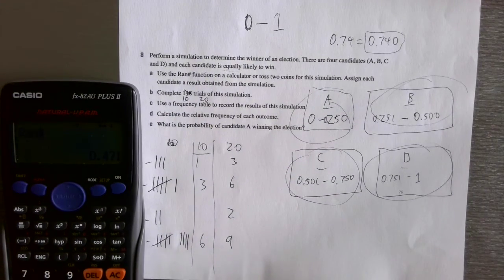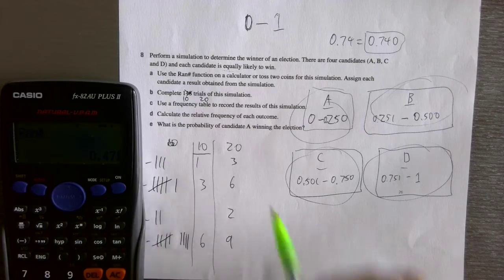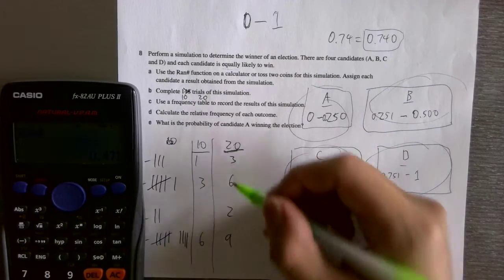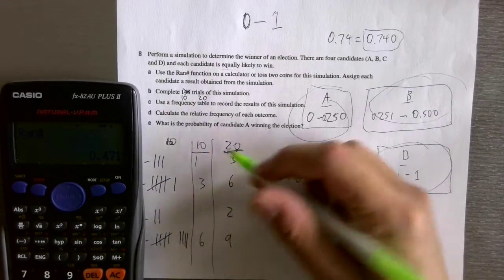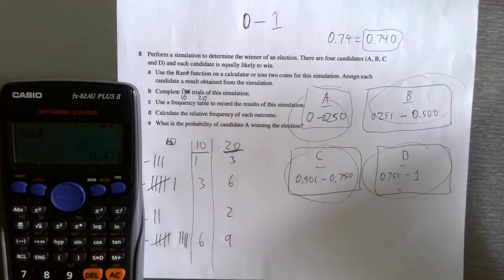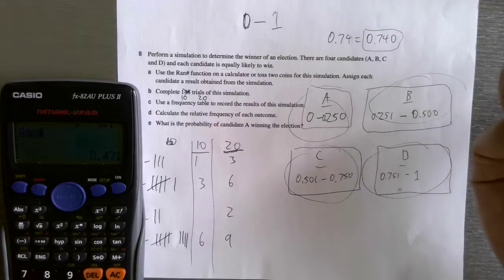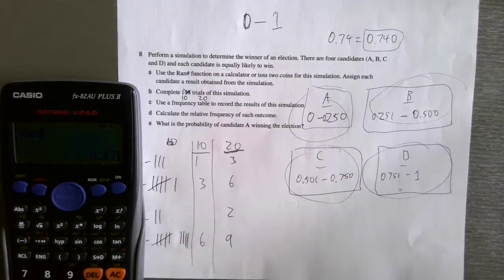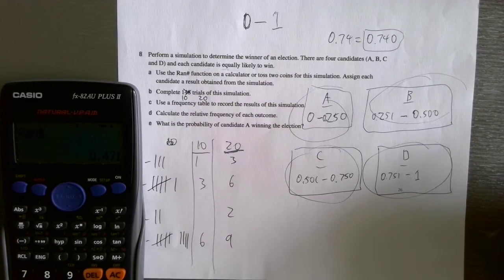Now, we're not going to have to really deal with this situation a lot now, but something you should know is that the more trials we do, the more our experimental probability, what we're doing in the simulation, should match up with our theoretical probability, which is the fact that each of these candidates should have an equal chance to win.